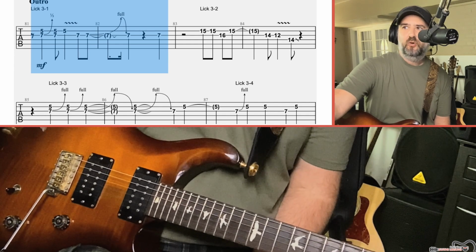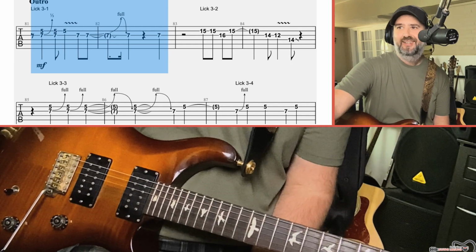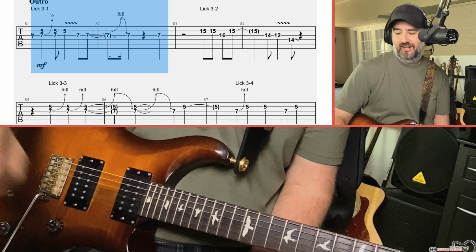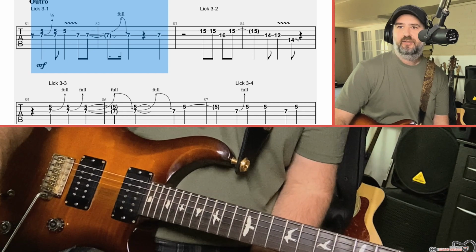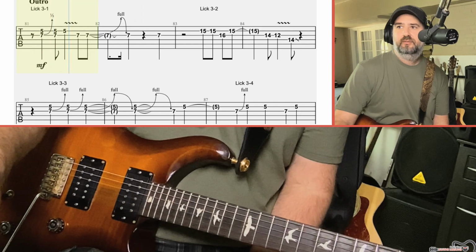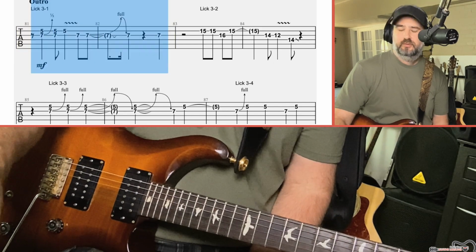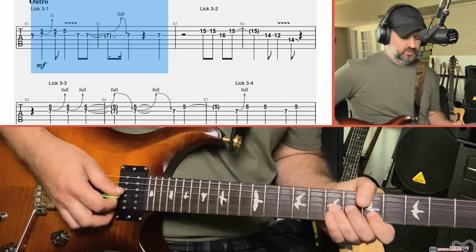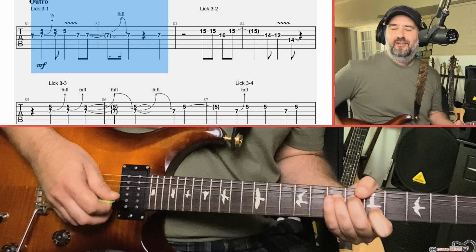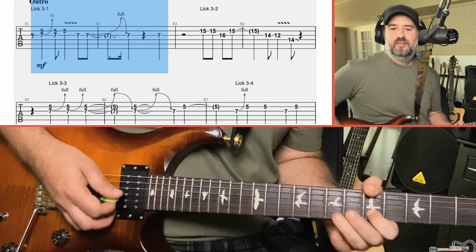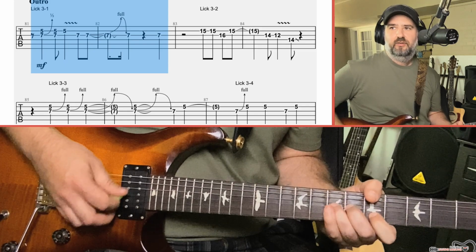I think there's some overdubs going on here, but I'm just gonna focus on just the main part that I hear. Here's the first lick. So we got a double stop here on 5 of the B and 7 of the G, so bending 7.